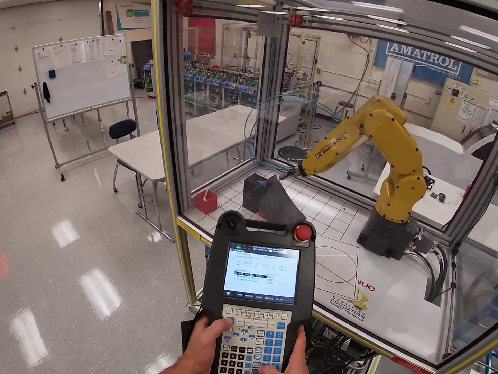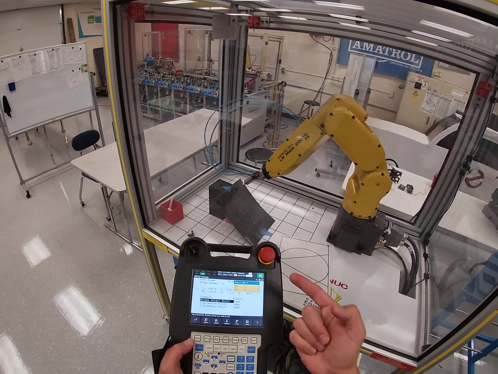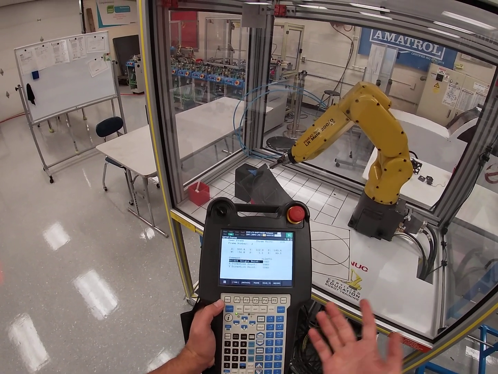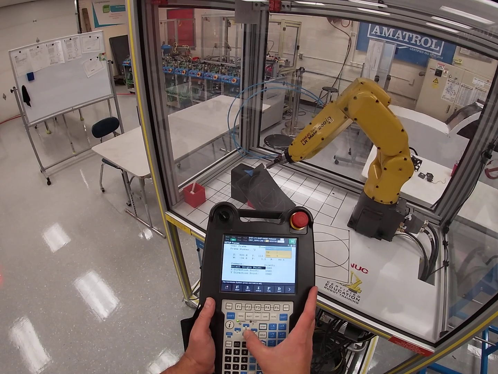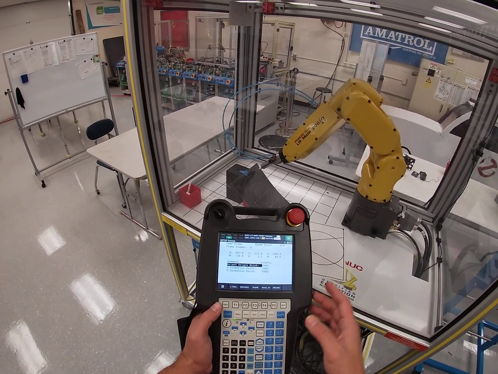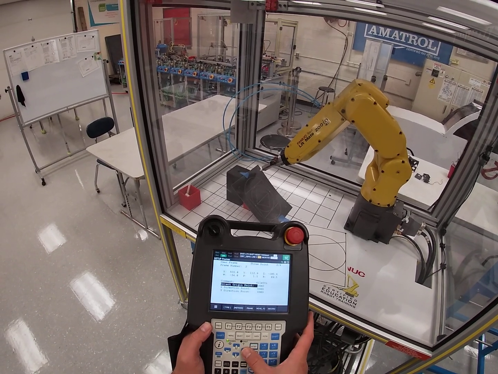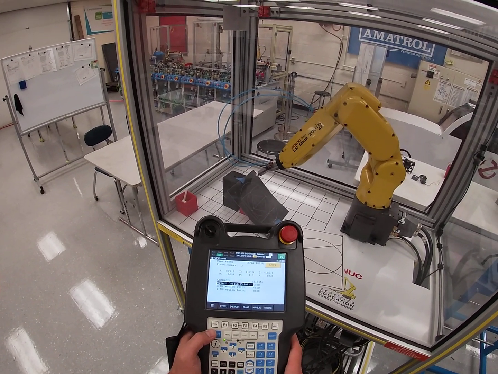All right, so I'm going to hit shift coordinate, and I'm going to select my user frame and my tool frame. Notice it's set to 4 right now on my screen. I'm going to hit 2 because that's my number, and then I'm going to hit shift coordinate again, and I got to go down to the user frame, and I'm going to select 2 as well. Okay, so now if I move the robot, I got to go into joint here.